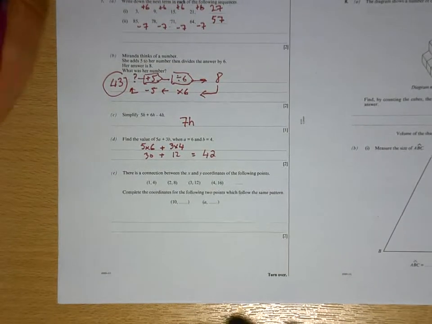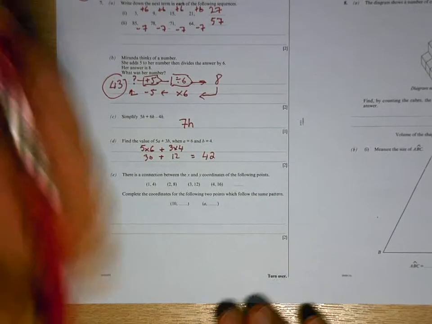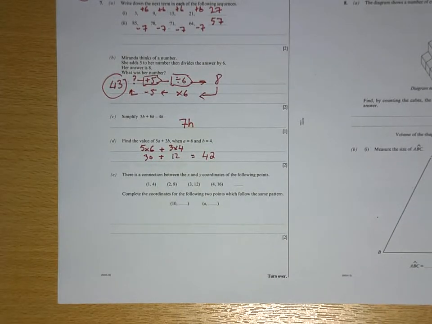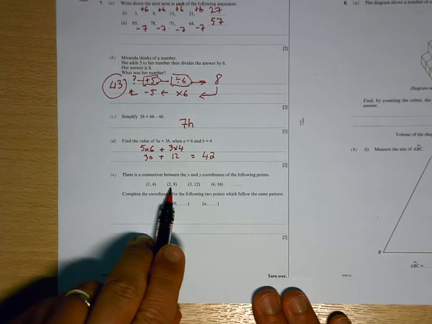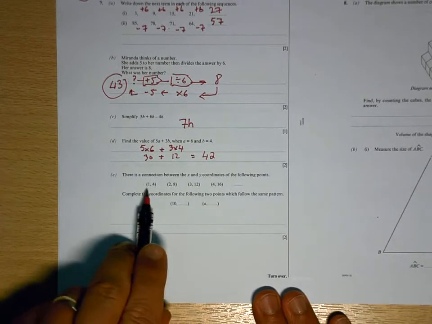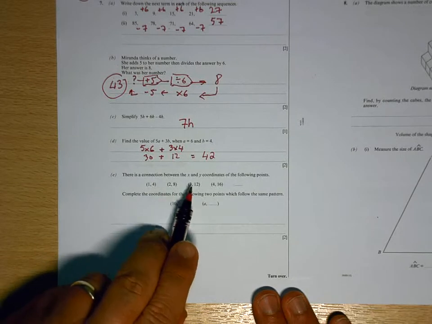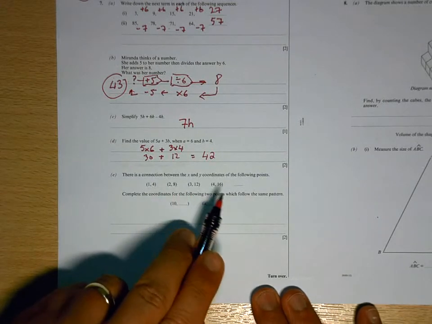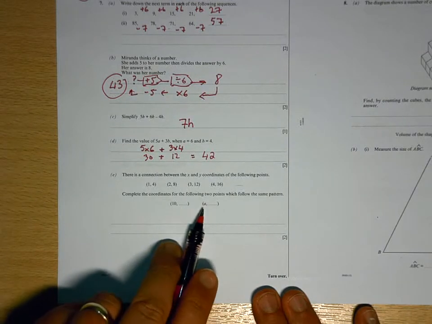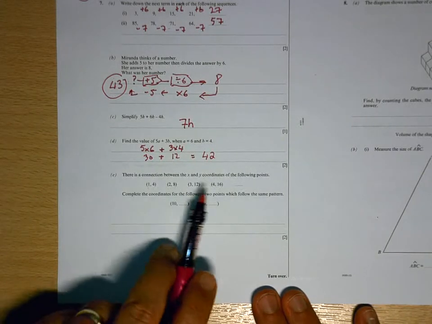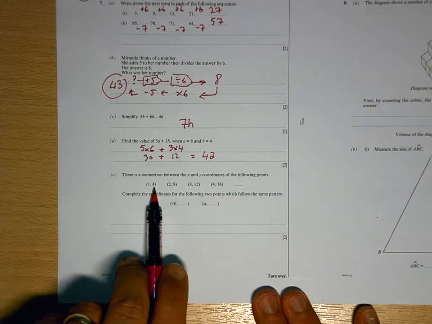There is a connection between the x and y coordinates of the following points. So the x coordinates, remember, are the first digits in the bracket. So it's going 1, 2, 3, 4, going up in ones. So that would be 10, that would be A. The next are going up 4, 8, 12, 16.